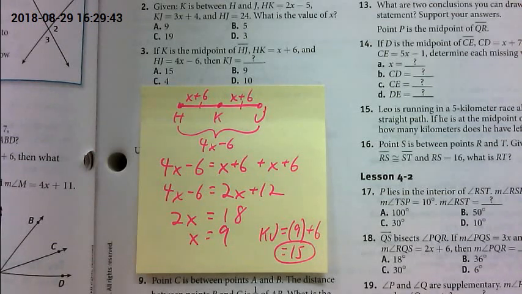It's 15 for the final answer. Because again, you had to solve for x. X was 9, but then you had to plug it back in. So KJ is equal to 15.